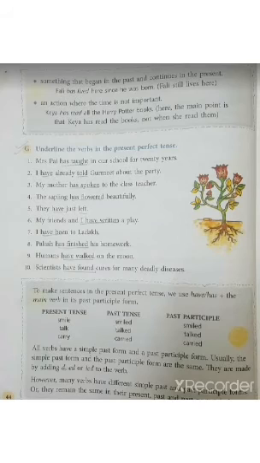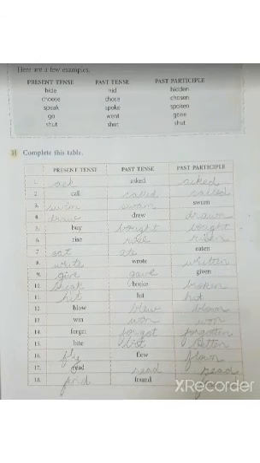However, many verbs have different simple past and past participle forms, or they remain the same in their present, past and past participle form. Here are a few examples. Present tense: hide, choose, speak, go, shut. Past tense: hid, chose, spoke, went, shut. Past participle: hidden, chosen, spoken, gone, and shut.